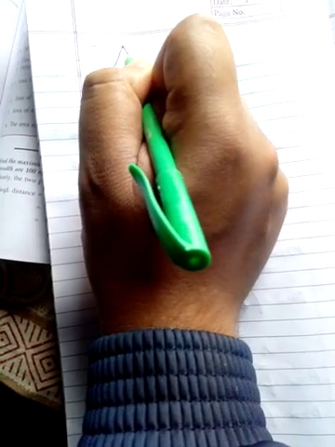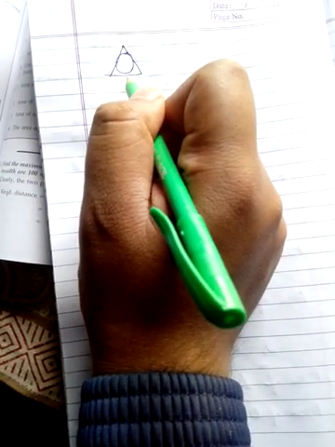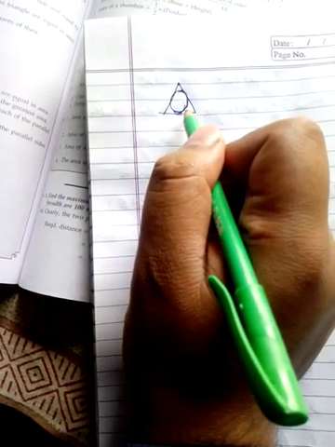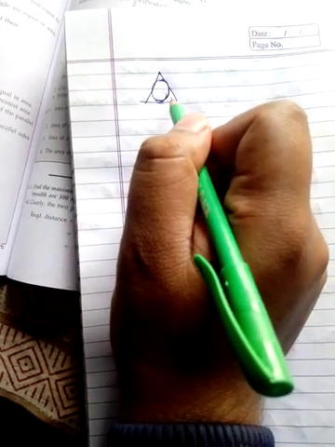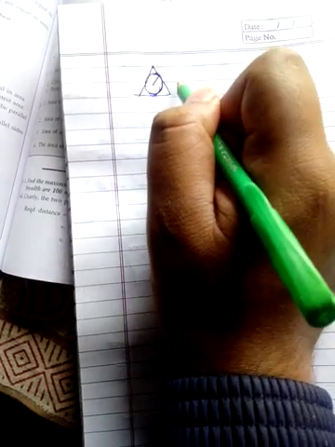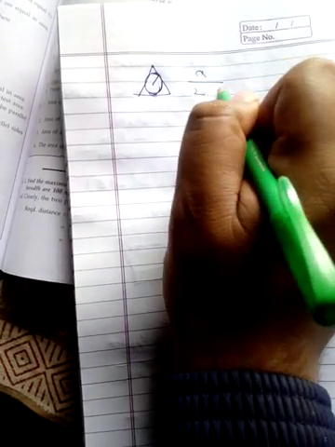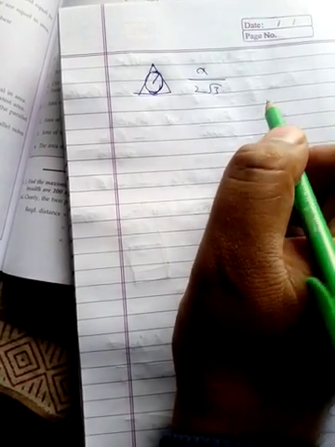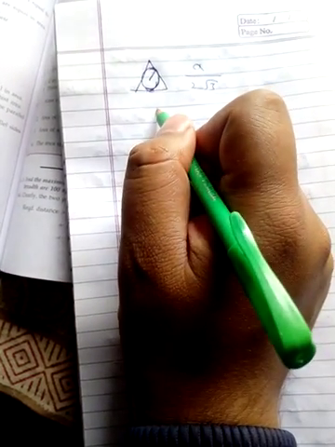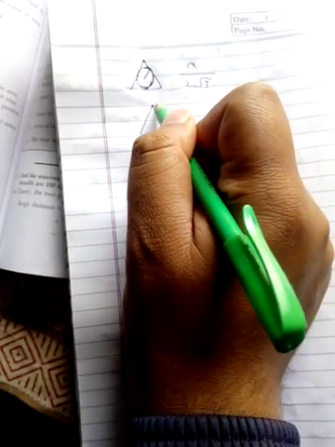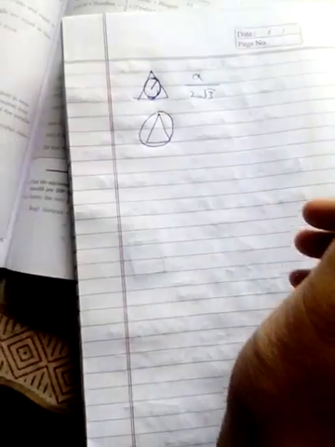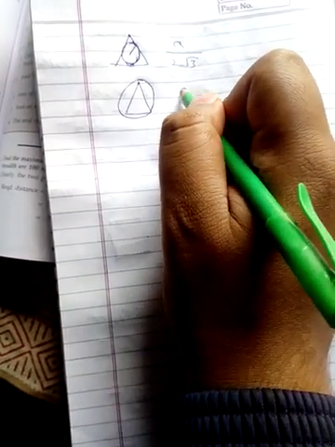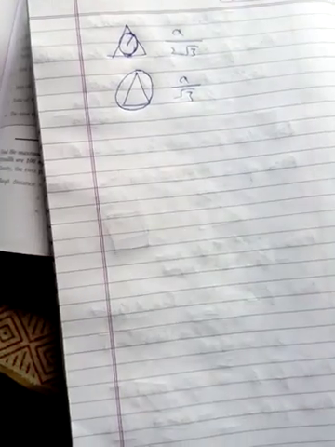Suppose it is the triangle and we are drawing a circle in it that is just touching its inner sides, and then the radius of this inner circle would be A divided by 2 root 3. And now in the next formula we are going to see the radius of the circumcircle. The circumcircle will touch the outer sides, and the formula for that is A divided by under root 3.